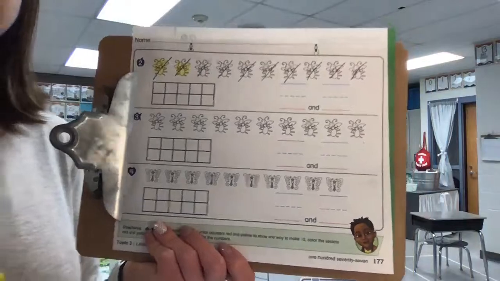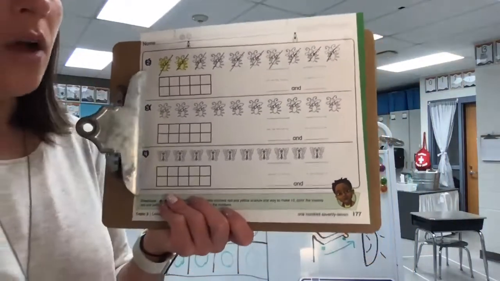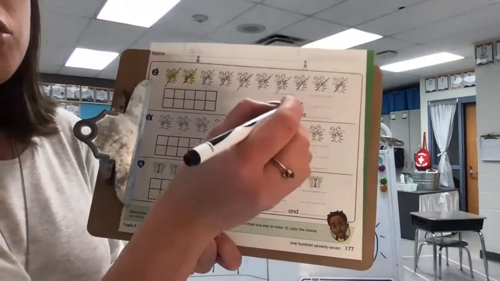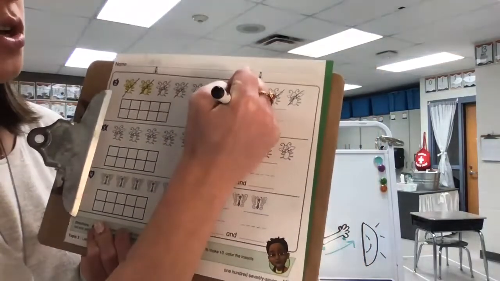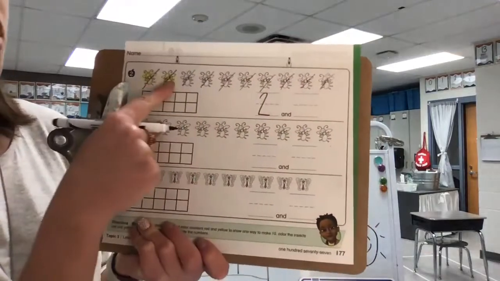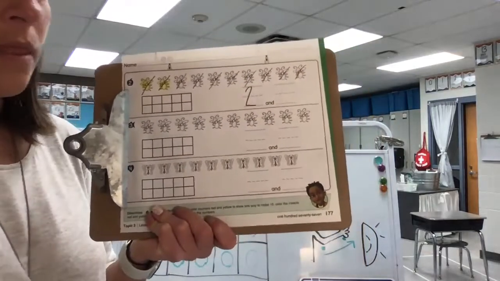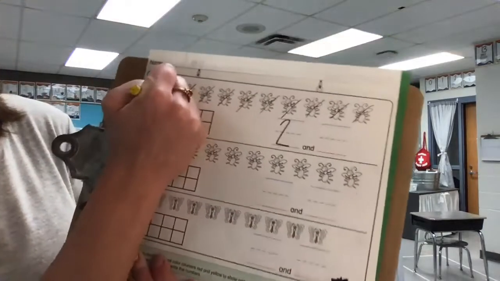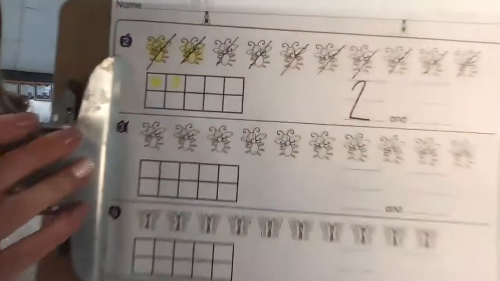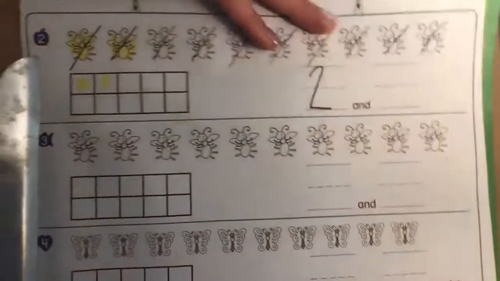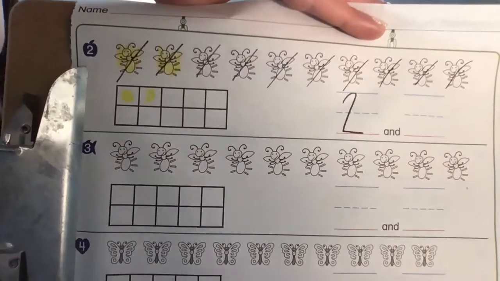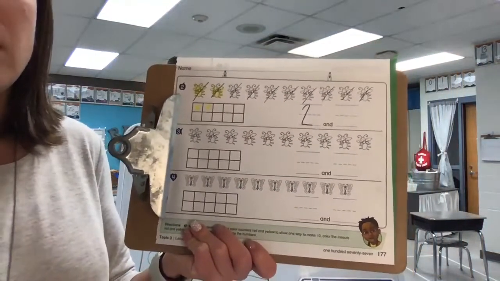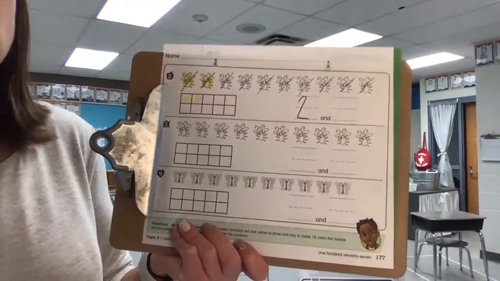Okay, now we're going to do a lot of switching between our pencil and our crayon. I want you to write your numbers in pencil in case you need to erase. Okay, so now we're going to switch to our pencil, and on the first line we're going to write a 2 to show that there are 2 yellow bugs. Then we're going to switch back to our yellow crayon, and we're going to fill in 1, 2 of our first 2 boxes in our 10 frame. Now, if we see 2 yellow bugs, and we know there's 10 altogether, let's see how many are red.